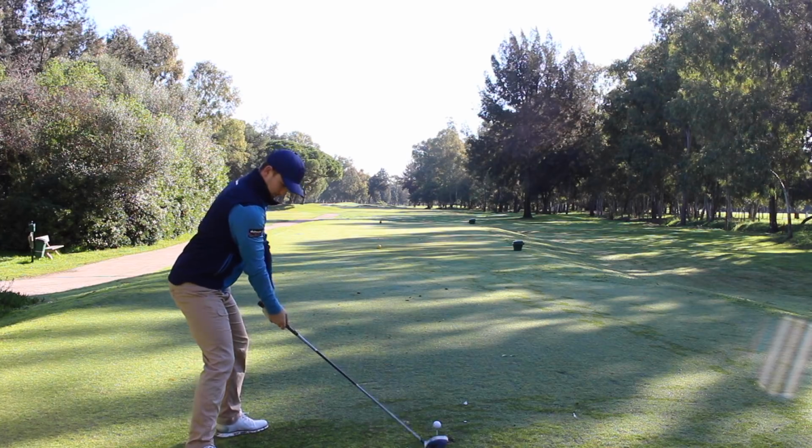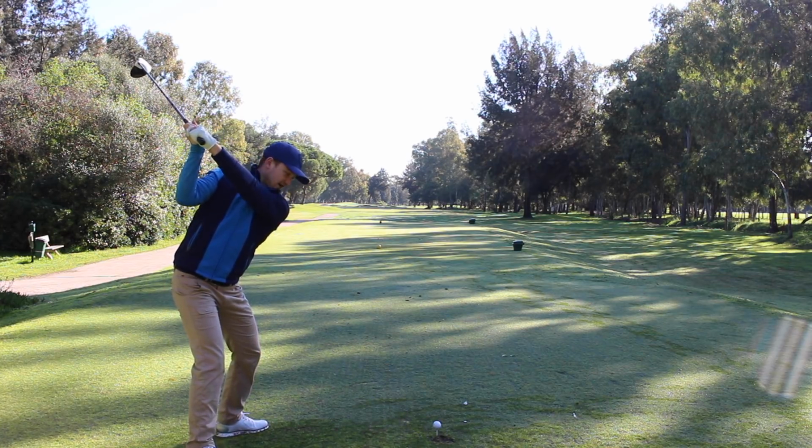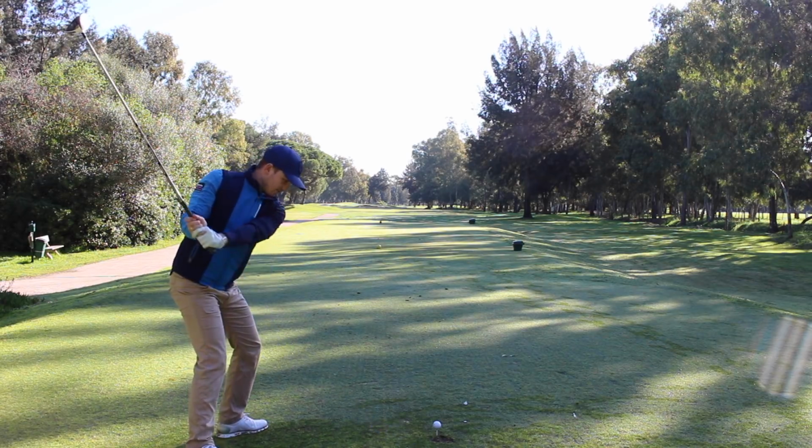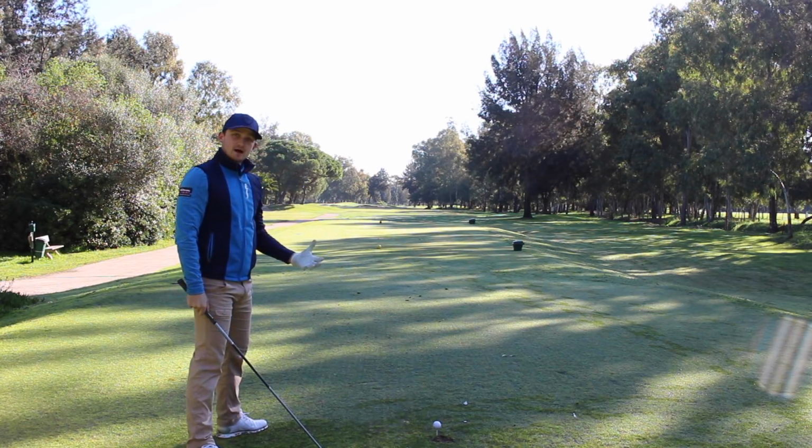Let me show you that again. So here, flat left wrist, in a lot better position, the tee's not digging in. So from here, I'm going to have a better chance of creating a square impact to my path.